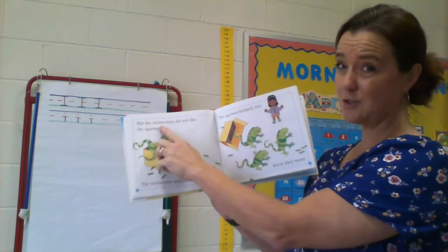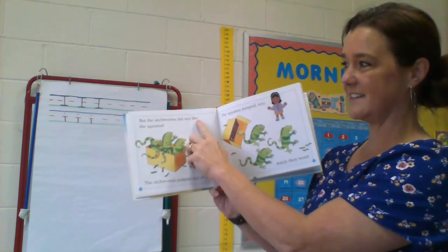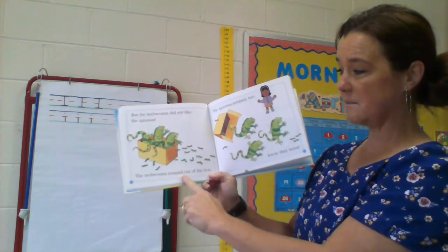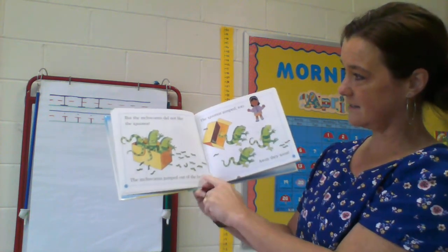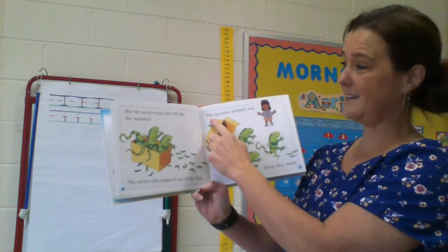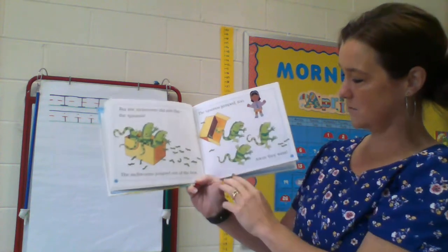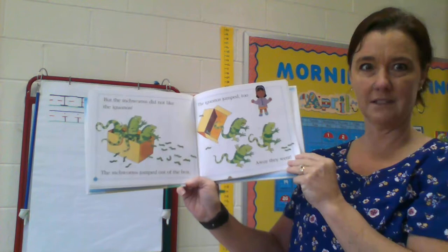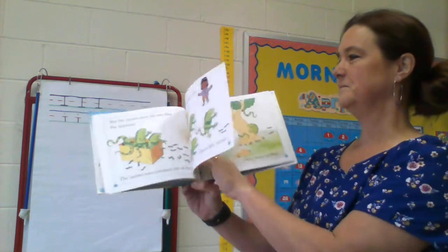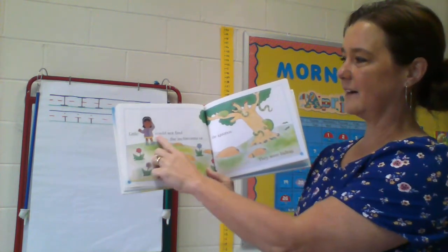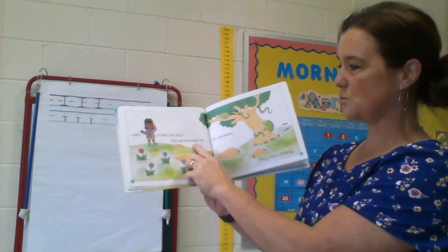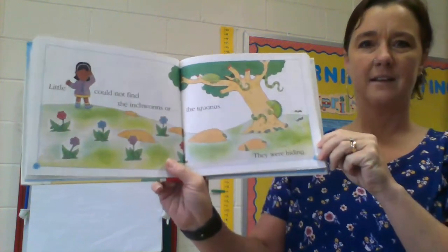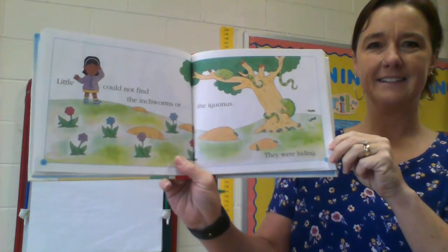She put the iguanas into the box with the inchworms. But the inchworms did not like the iguanas. The inchworms jumped out of the box. So the iguanas jumped too, and away they went. Uh-oh. Little I could not find the inchworms or the iguanas. They were hiding.